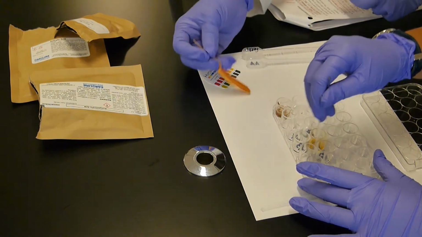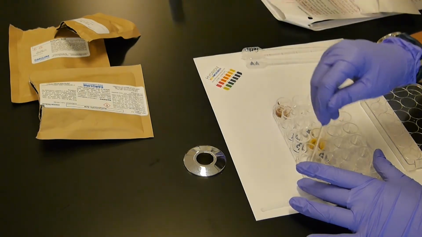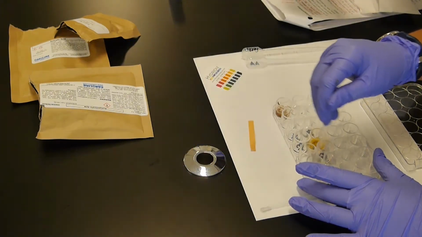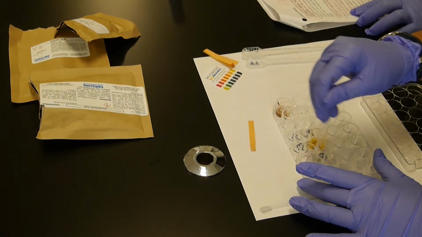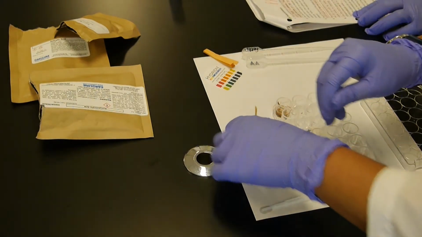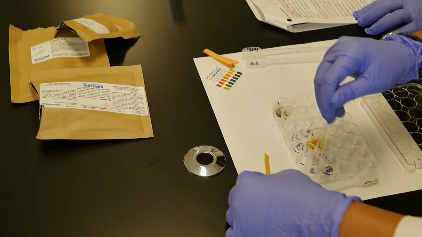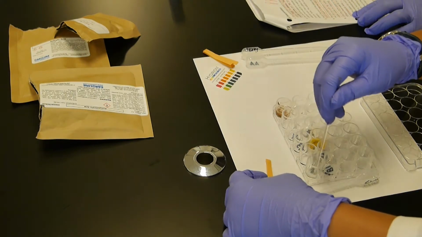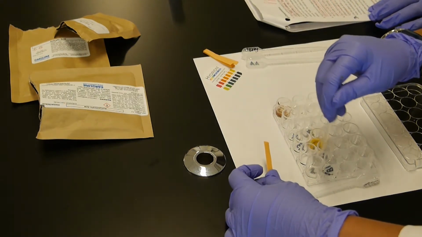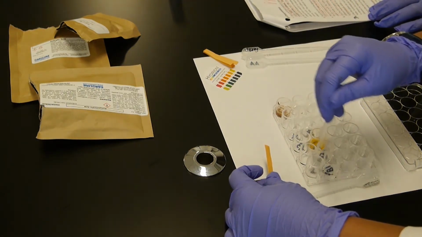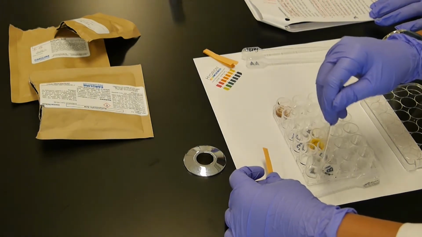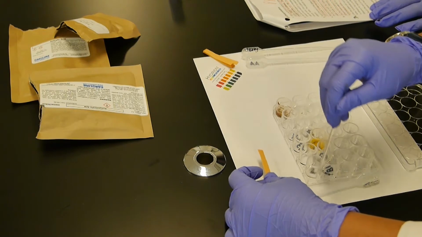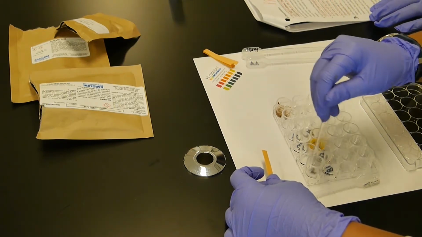Oh wow, you have the pH paper. Look at that. I'm touching the end of the glass stirring rod onto the piece of pH paper to test the salicylic acid solution. Once we test it, you will write your observations in your lab report.